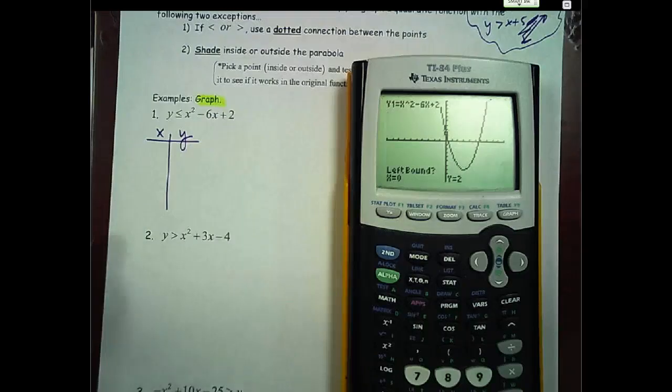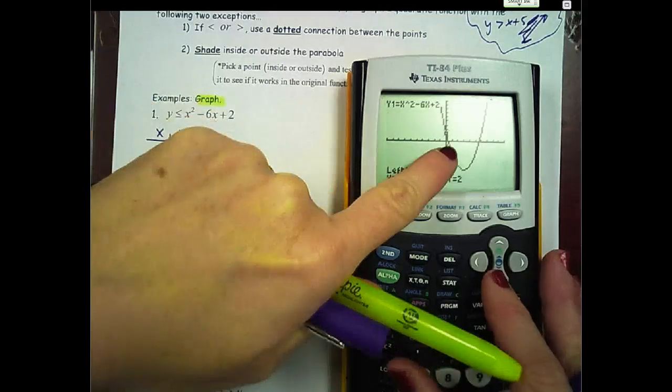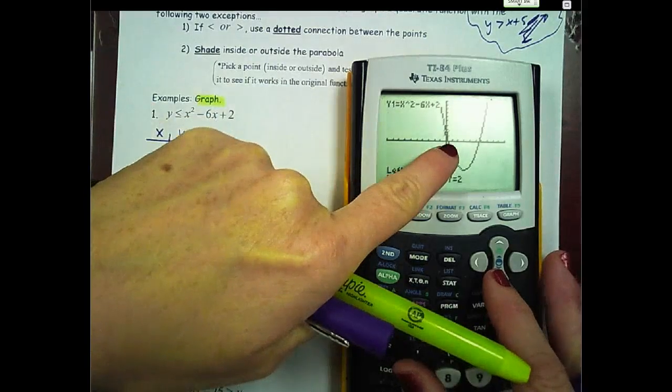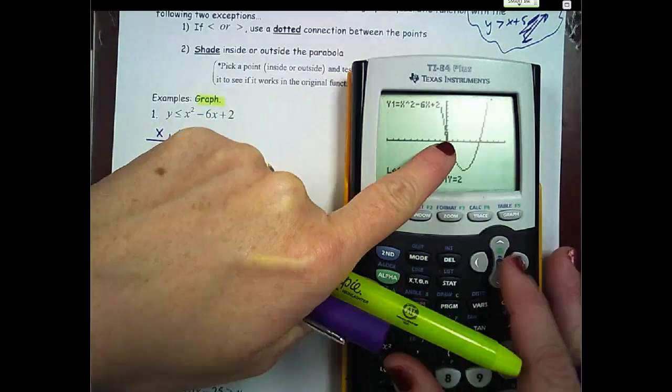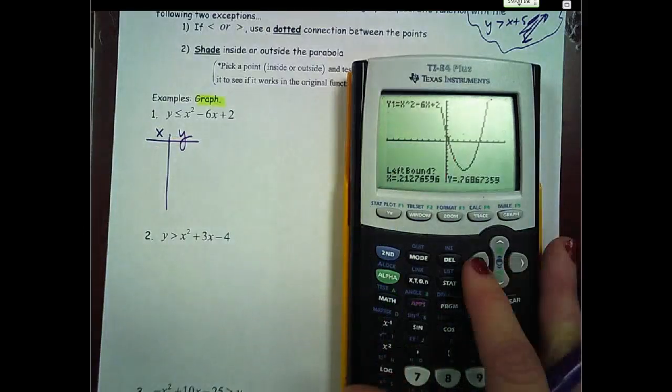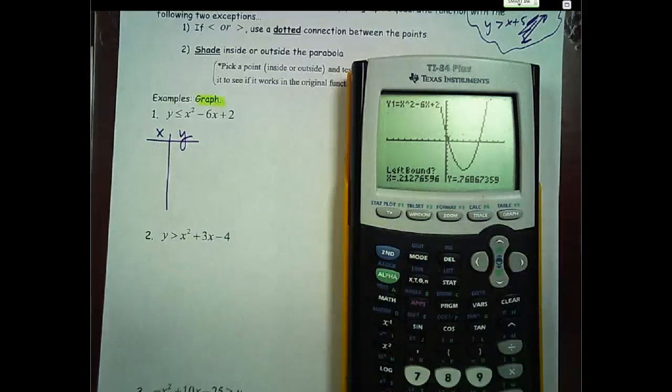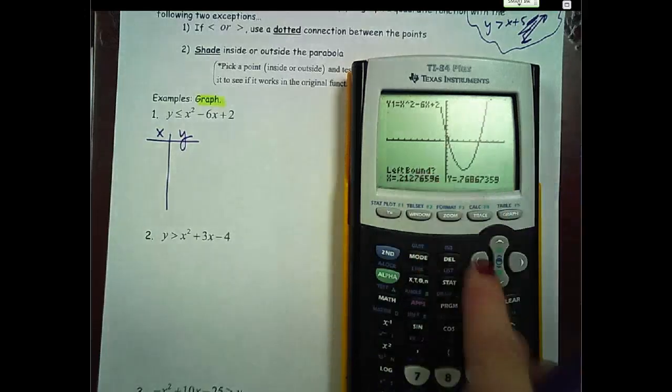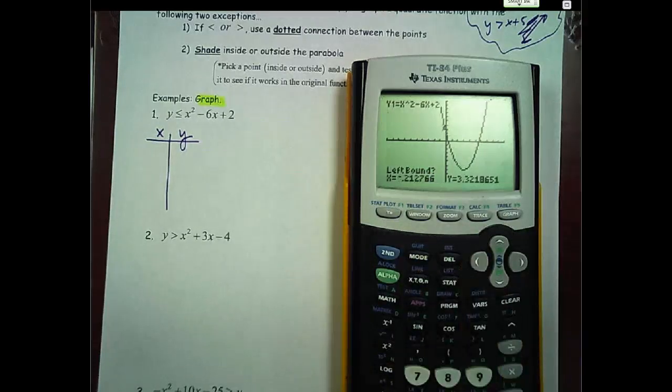So I'm going to find this first one, this one right here that I'm pointing at. Let's find that 0 first. So remember, you put your cursor on it. Your cursor moves with the left and right arrow button. Now that I'm there, that's the one I want to find. It says left bound. So I'm going to hit the left arrow key like 2 times because I want to be left of my point, and I hit enter.